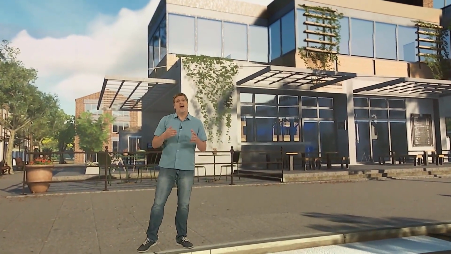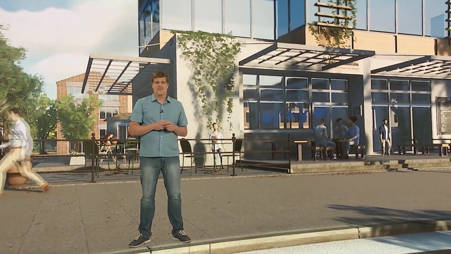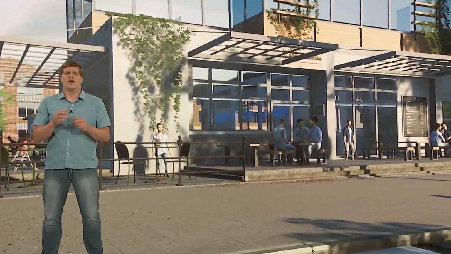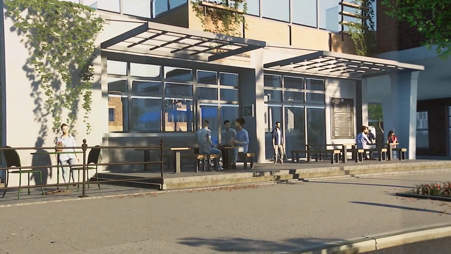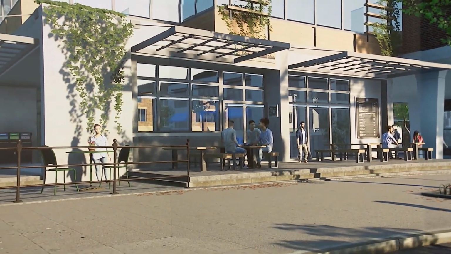Next, you can add and animate real-life characters into your scene. Having live characters in your scene will really help everyone understand how the space will be used. Look at those people enjoying the outdoor cafe on a sunny afternoon.